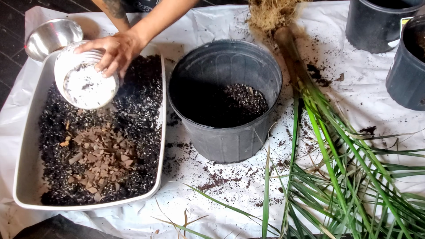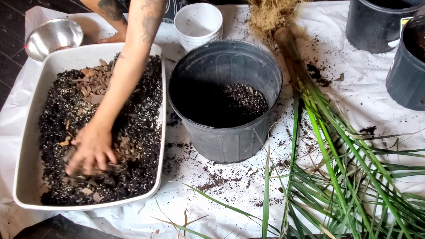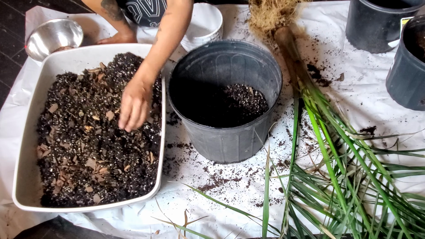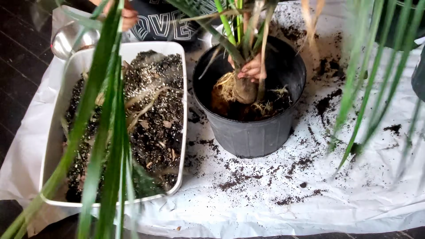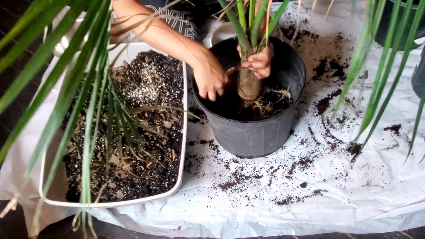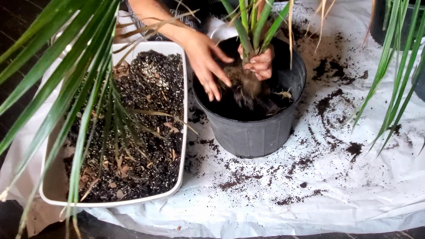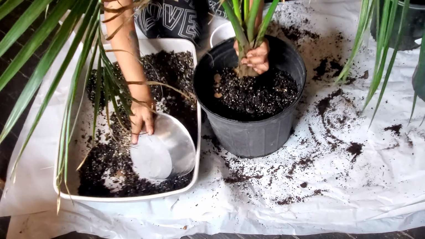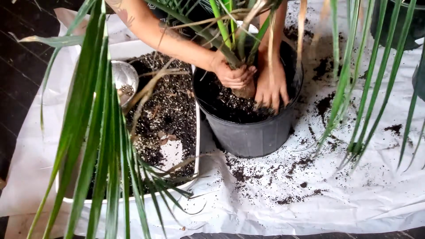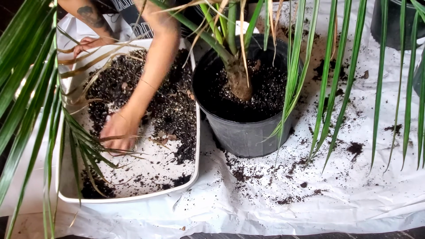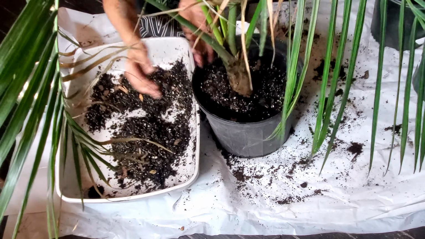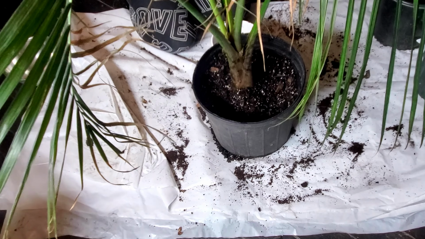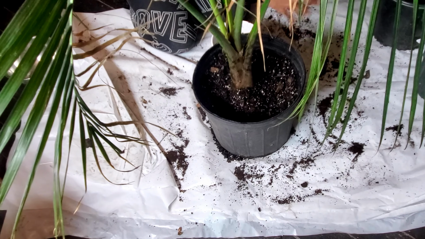I'm gonna add a little more orchid bark because, I mean, why not? It's still gonna offer a lot of drainage. All right, so now you're gonna have to hold it in place. Peat moss is very acidic. It has an extremely low pH of like a 3.0. It is super acidic, so there are a lot of plants that do not like such an acidic environment. That is why you have to be careful with some of these plants.